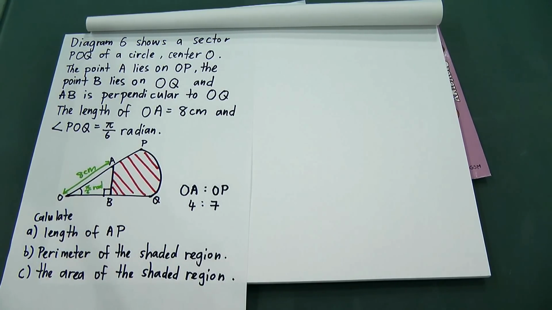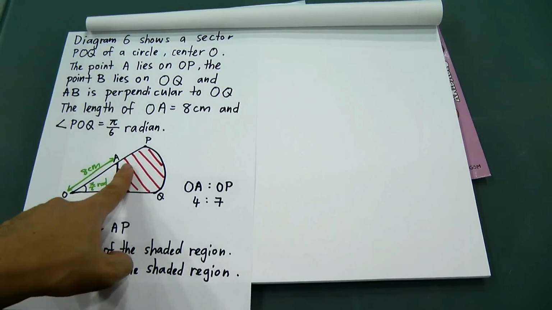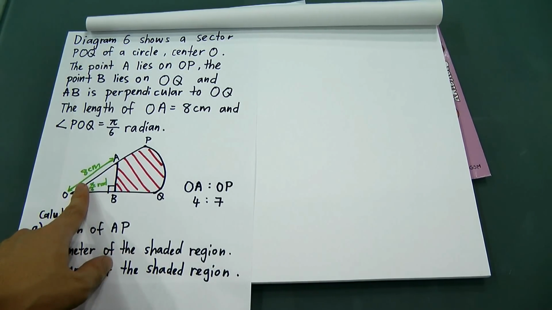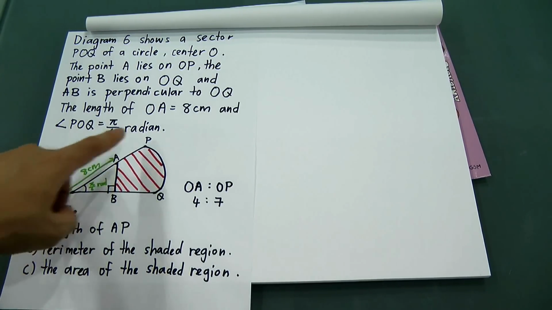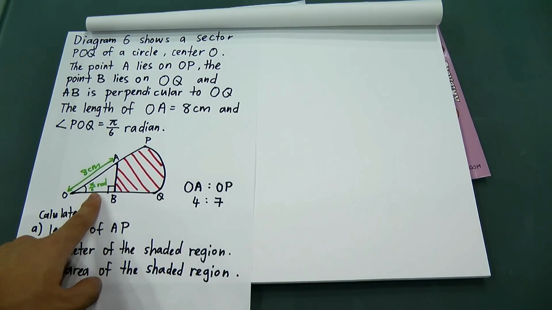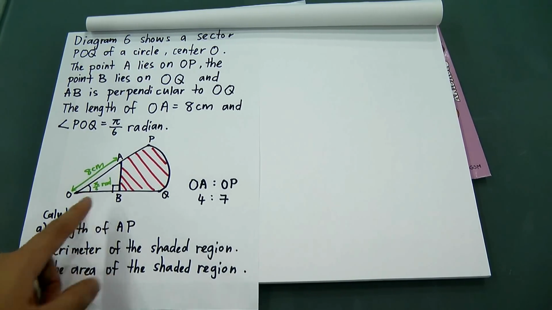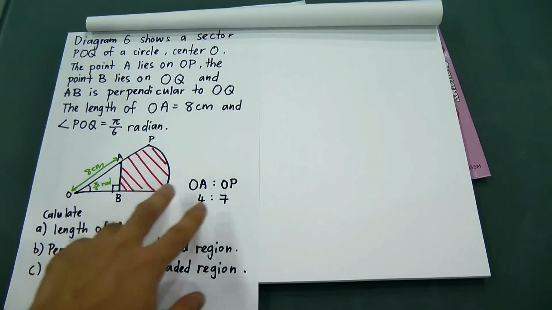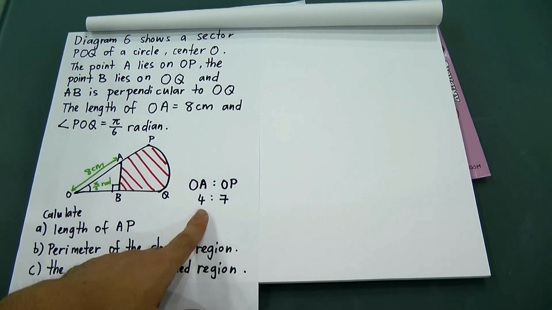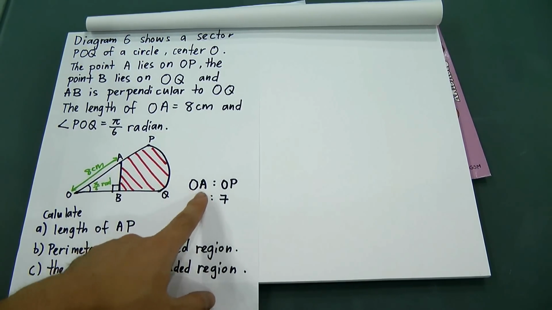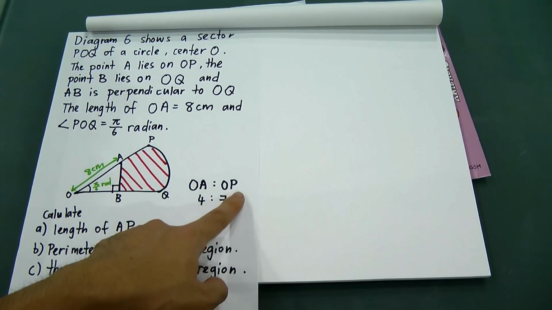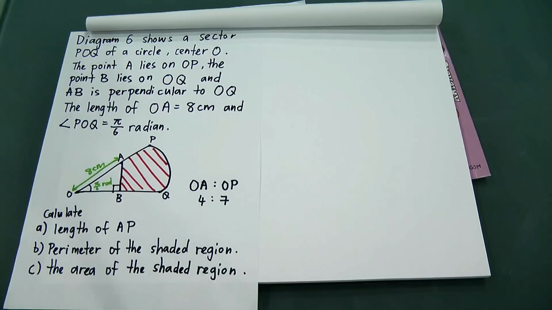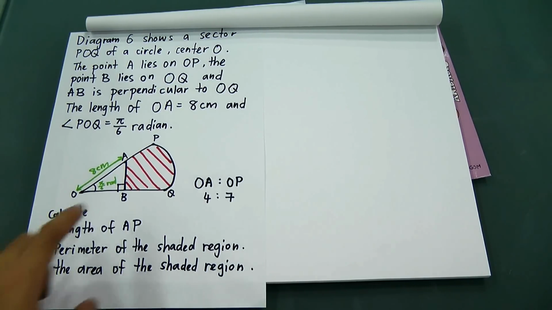Then, given that the length of OA is x centimeter, and the angle POQ is pi over 6 radians, which means this angle is pi over 6 radian. One more piece of information here: he says the ratio for OA is 4, and OP is 7. So this is a ratio.